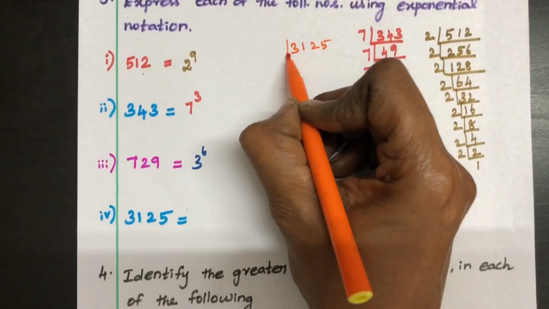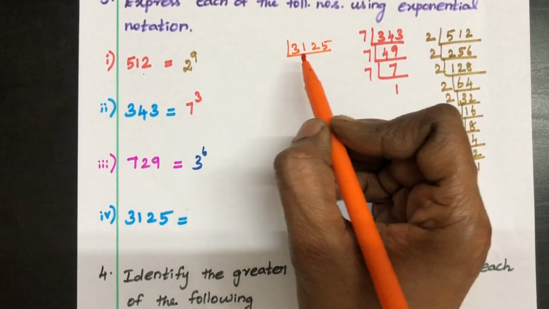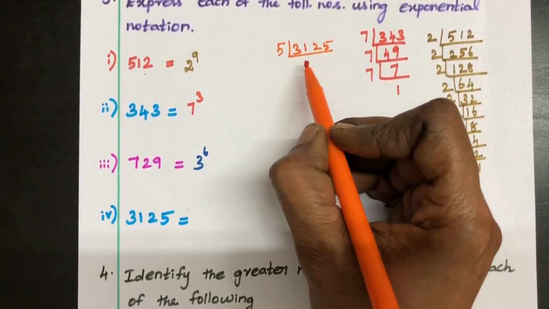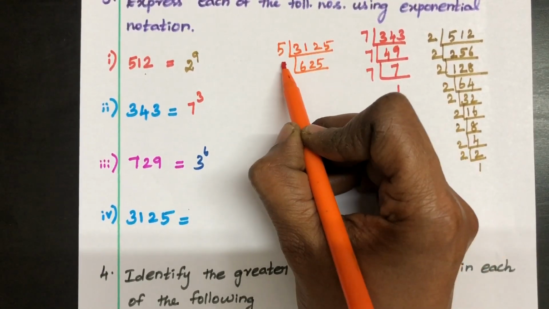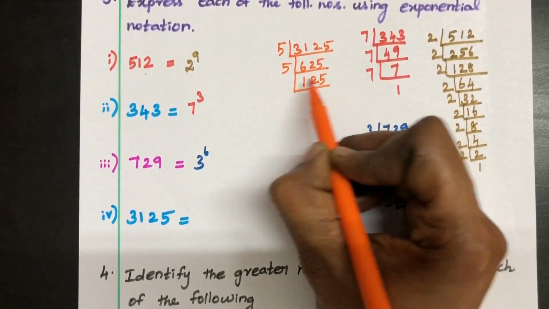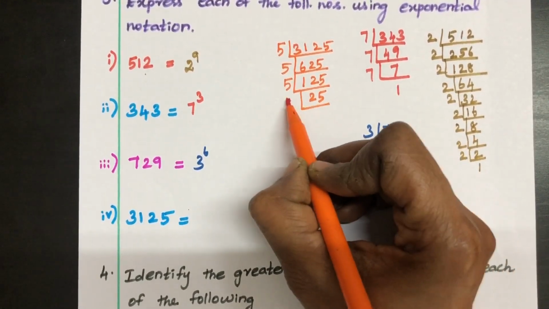3125. By looking at it, we can easily say 5 can divide this number. So 5 is the least prime factor. 5 times 625... again 5 can divide this. 5 times 5.